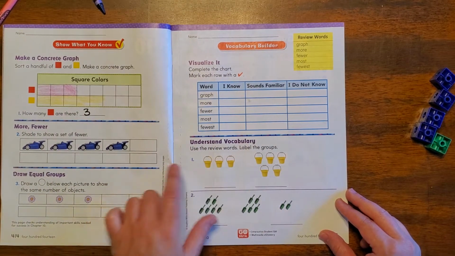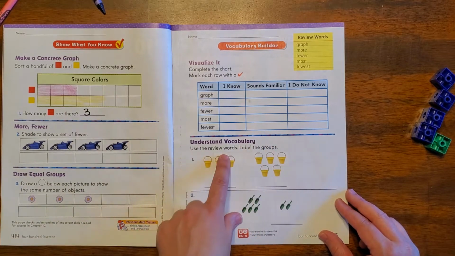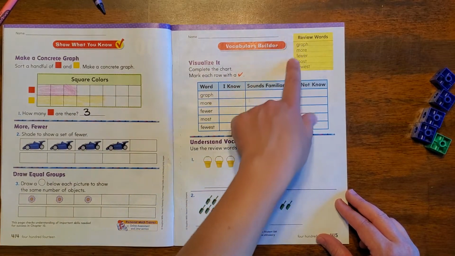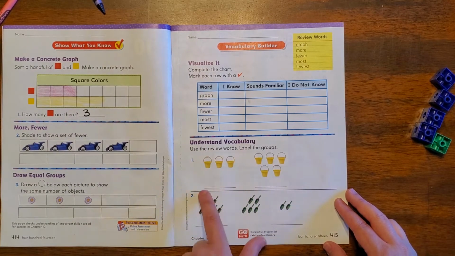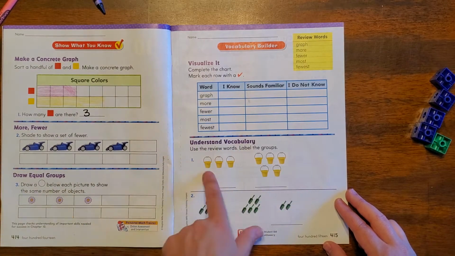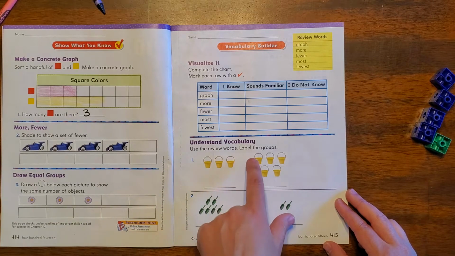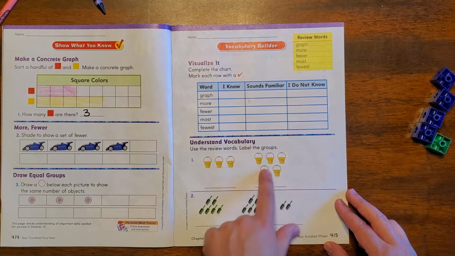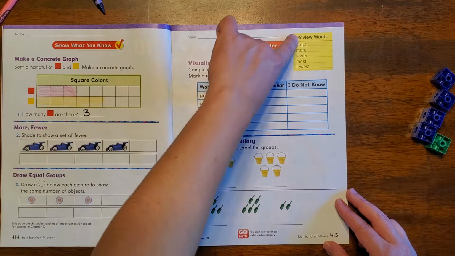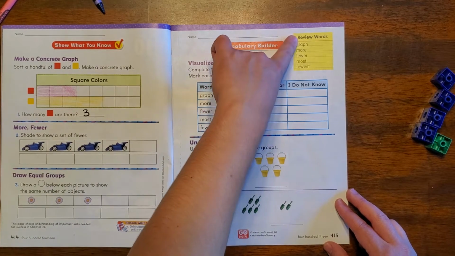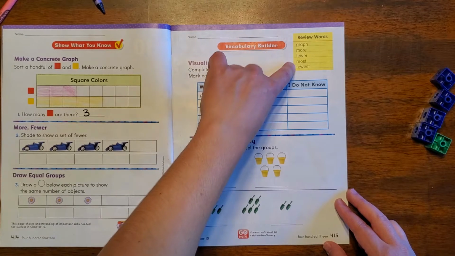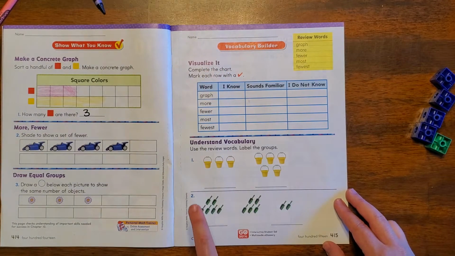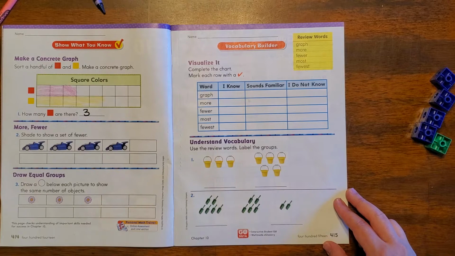And here, you're going to use the review words. The ones in the yellow box are the review words to label the groups. So in number 1, it looks like there are 3 buckets, and there are 1, 2, 3, 4, 5 buckets over here. So take the words that you have, graph, more, fewer, most, fewest, and write the correct one here.